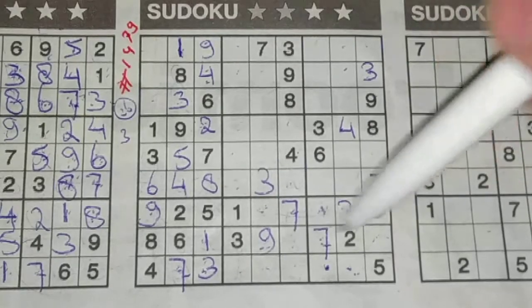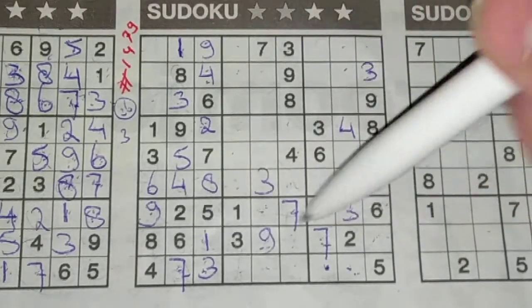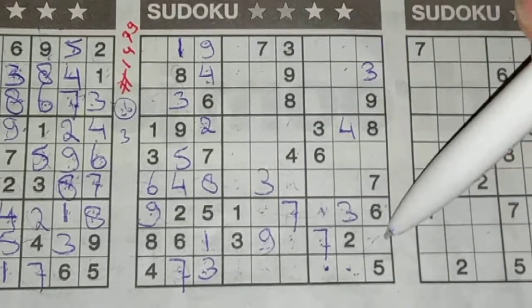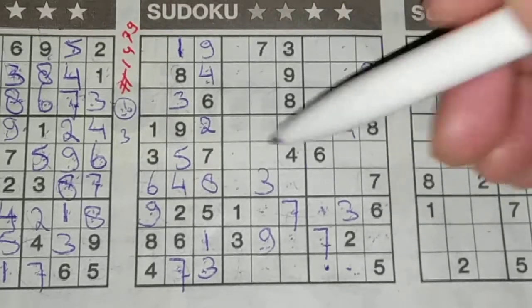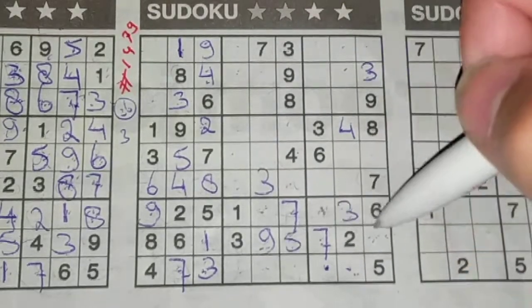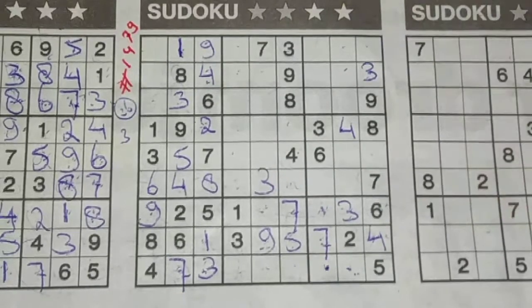Two boxes left in this row. The numbers 4 and the 5 are missing. We see here 5, no 5 there. 5 should be here, and the 4 goes there.